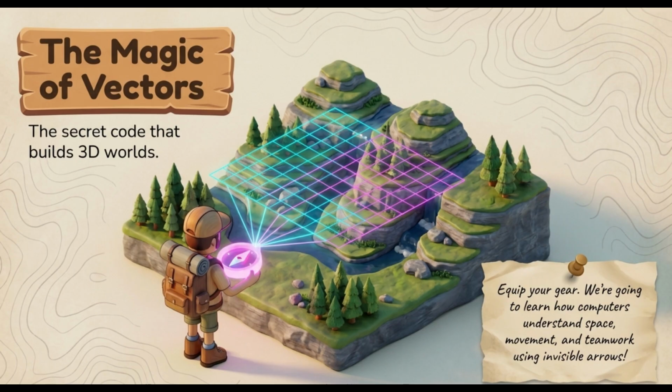Welcome to today's deep dive into a presentation called Vector Quest. And we have a very specific mission for this one. Exactly. We're taking the complex math of vectors and using the Feynman technique to break it down so simply that a 12-year-old could grasp it. And show the real-world magic it unlocks.